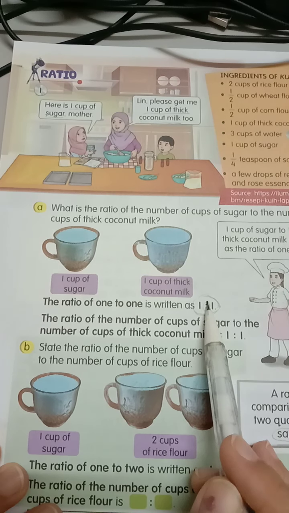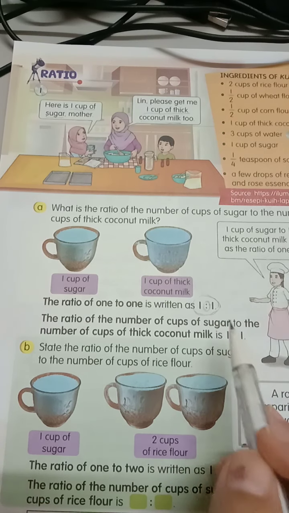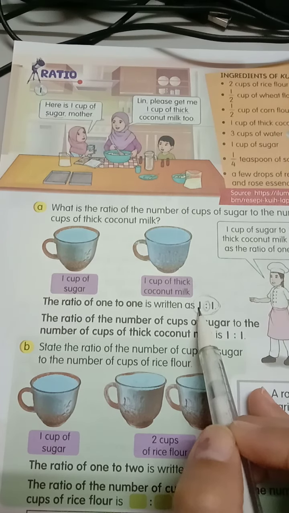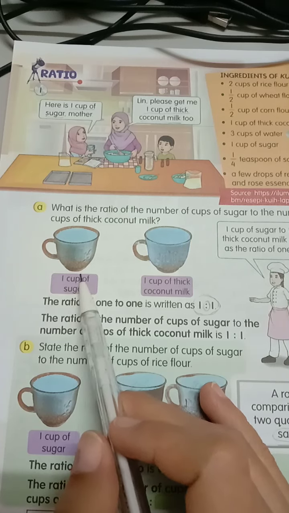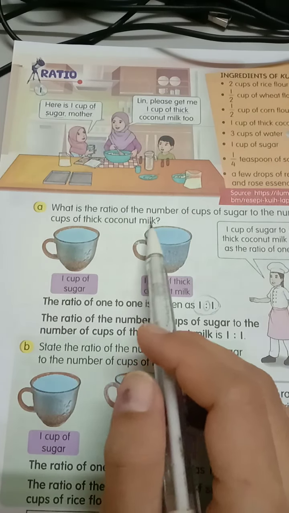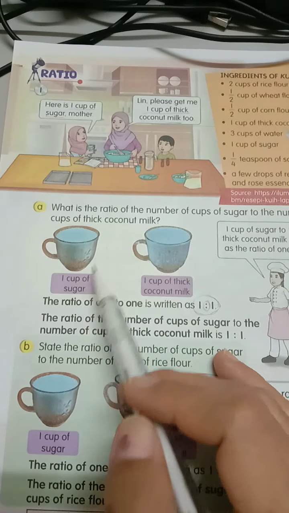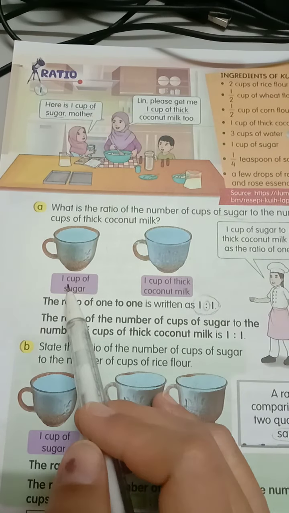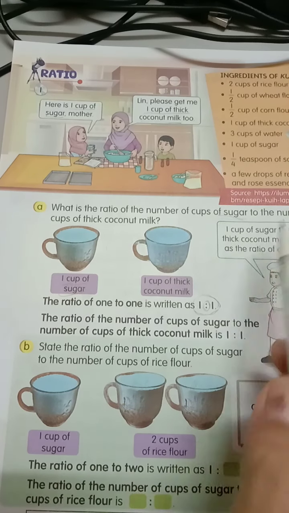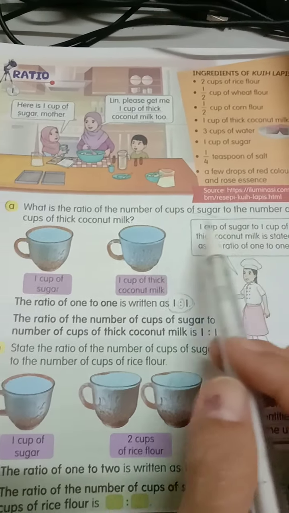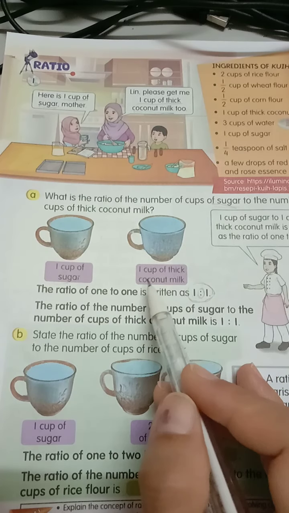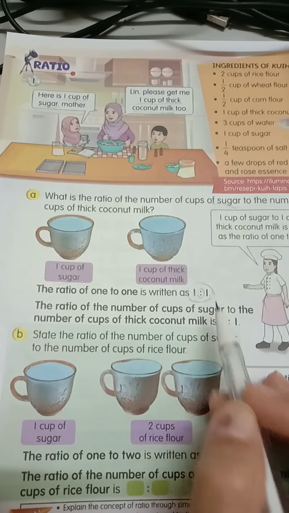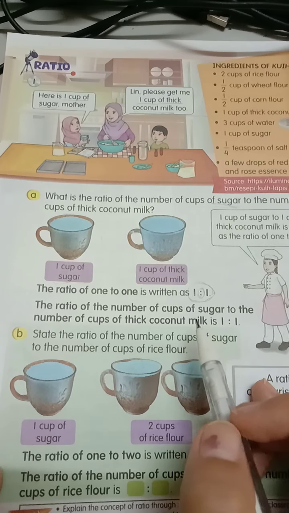Okay, you have this mark. So you write the number. Remember, the first number is for the first thing mentioned. So here, the first thing mentioned is sugar. That's why here it's written sugar. And then the second thing mentioned is coconut milk. So here is coconut milk. So the number is 1 to 1.